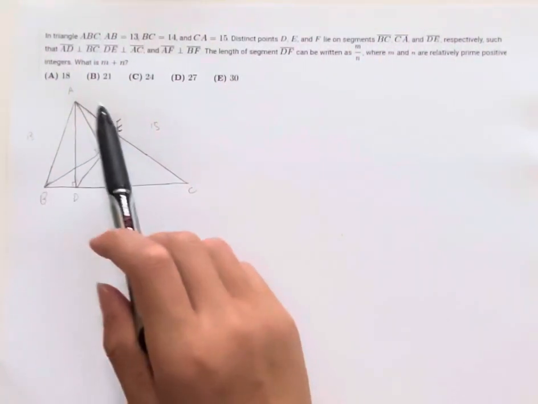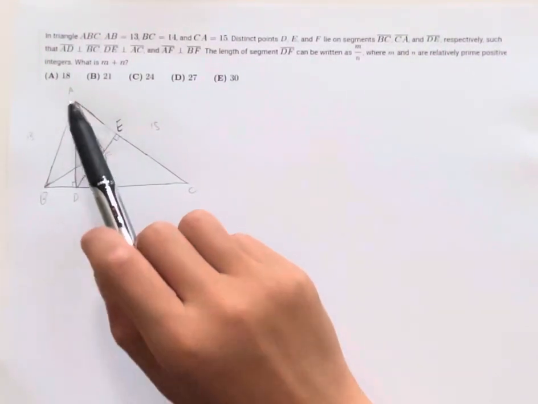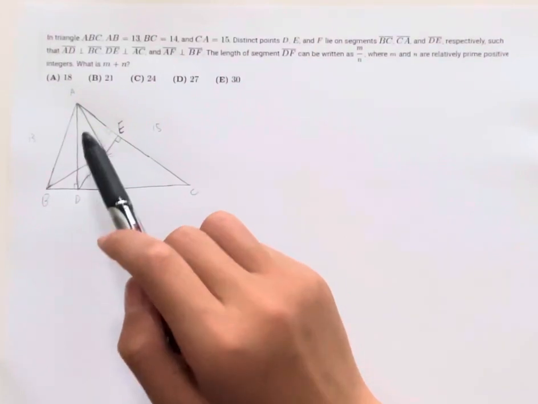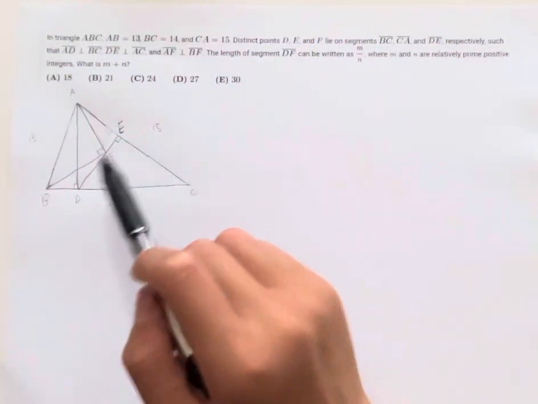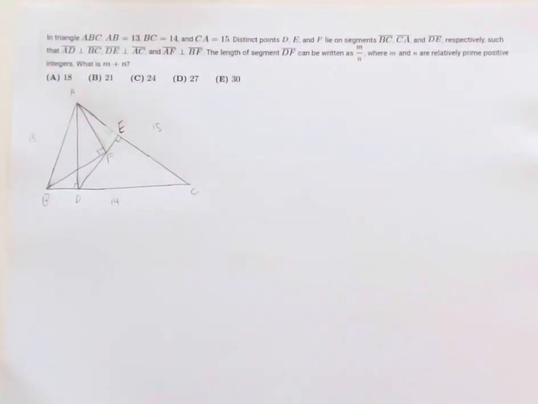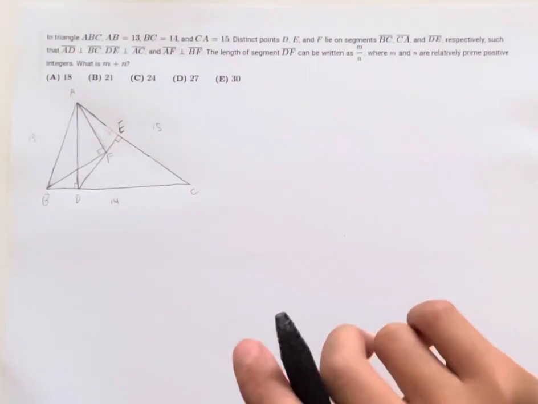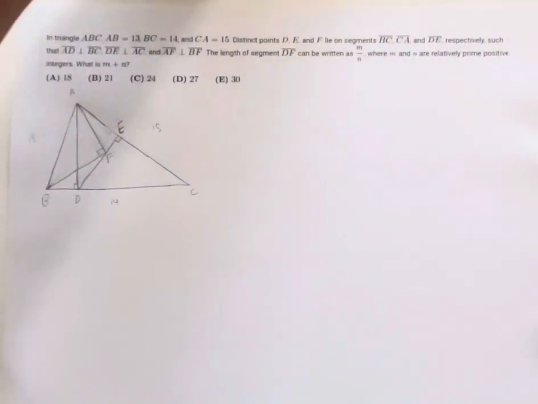So, we know that AB equals 13, AC equals 15, BC equals 14. AF is perpendicular to BF, so angle F equals 90 degrees, DE is perpendicular to AC, and AD is perpendicular to BC. Now, to solve this problem, we will first need to identify something called a cyclic quadrilateral.